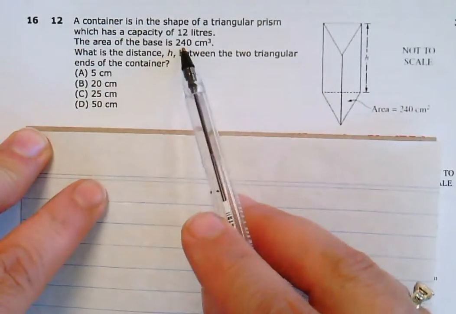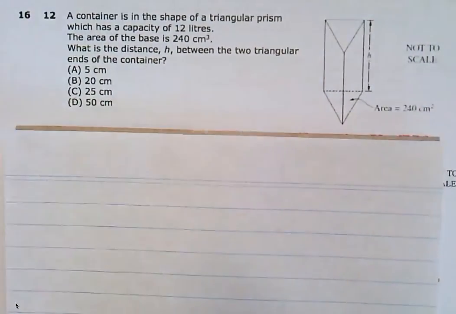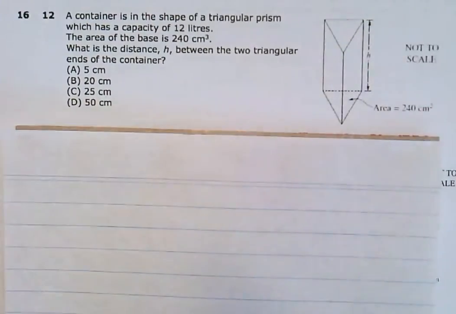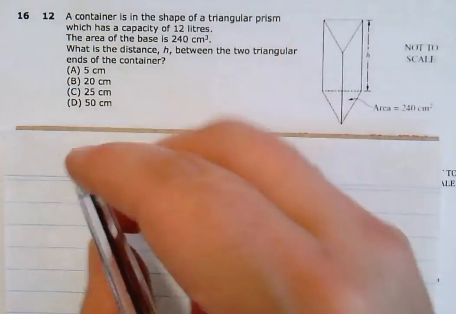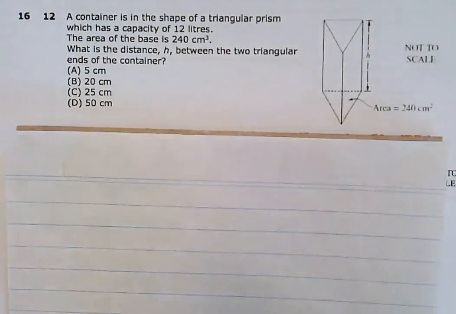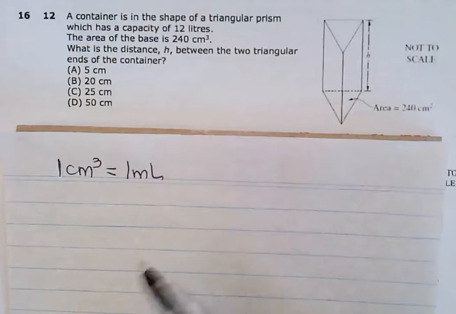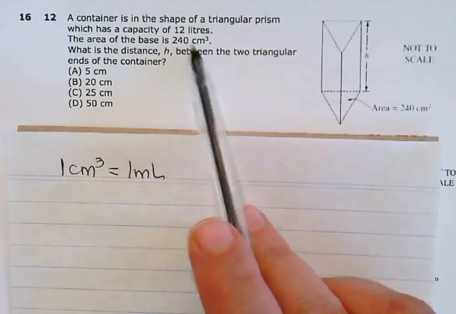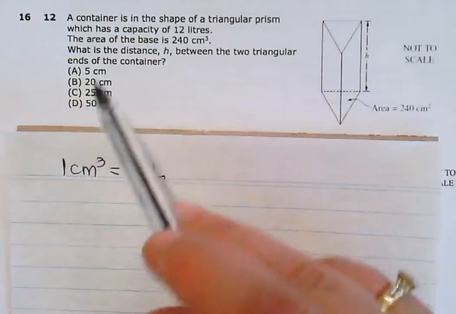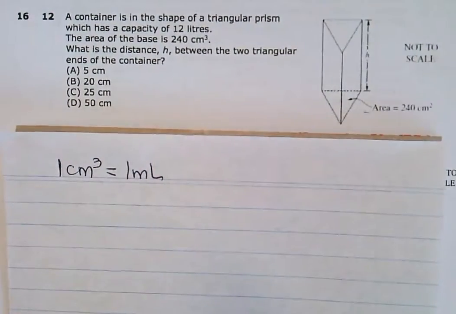All right, the area has a base of 240 centimetres squared. What is the distance? In other words, what's the height of that prism? You have to work out the height of the prism. Now, you know the conversions between capacity and volume, one of the conversions is 1 centimetre cubed is a mil, okay? The reason I want to use that conversion is they're telling me the area of the base is 240 centimetres squared. So we'd like to work out, and the height is in centimetres, so the 240 times whatever height we've got should give me the volume of the container.